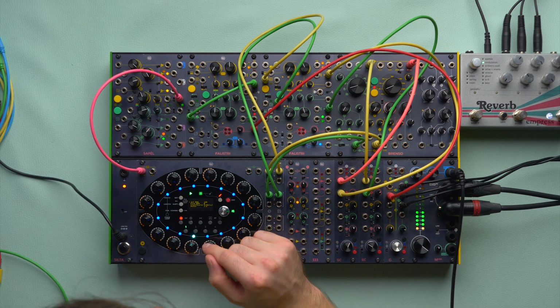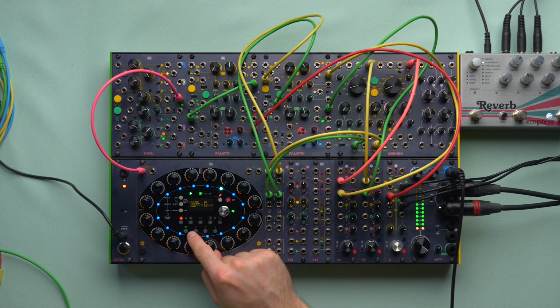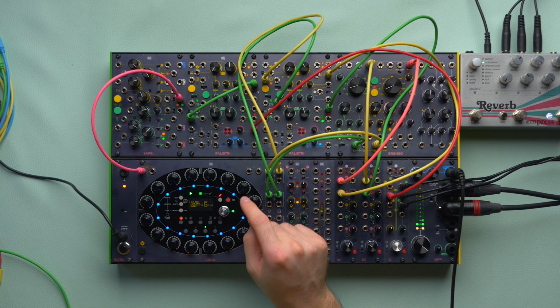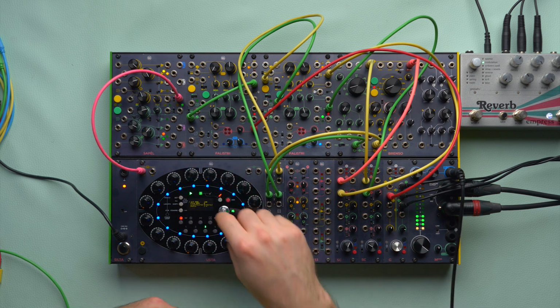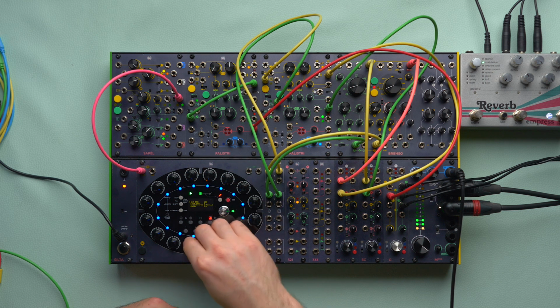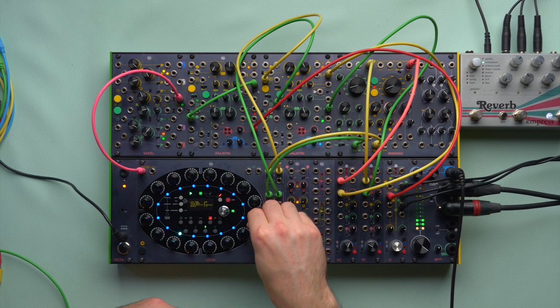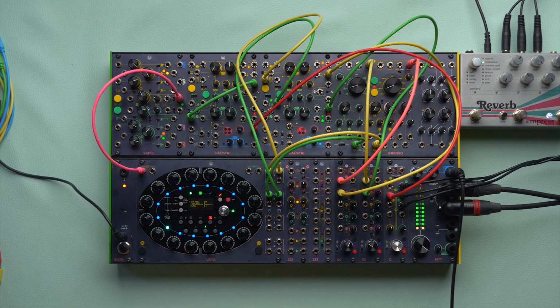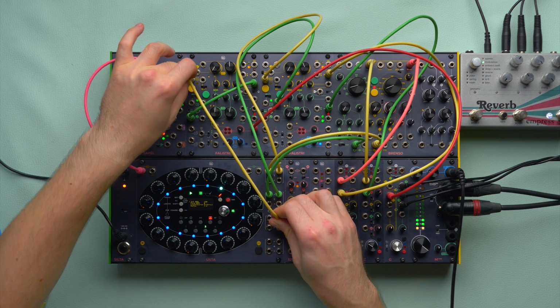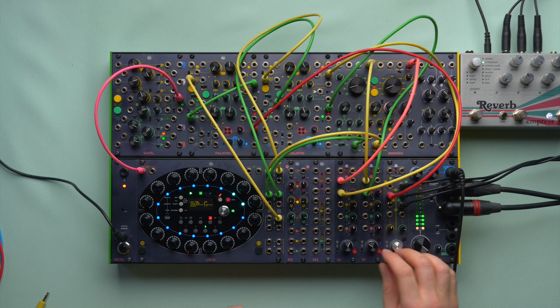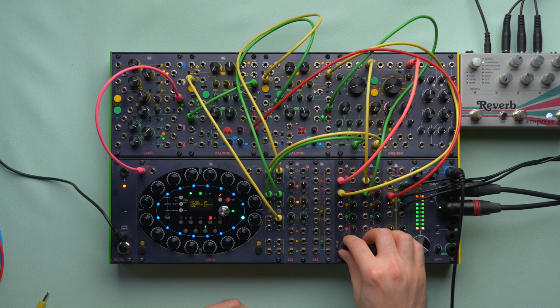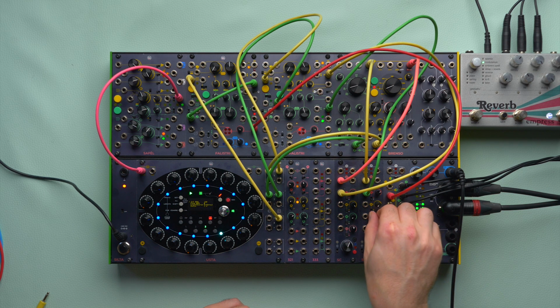And I can set, for example, another track which is running in 16th. I can start with a very simple 4 on the floor pattern here from track 3. Sounds legit.